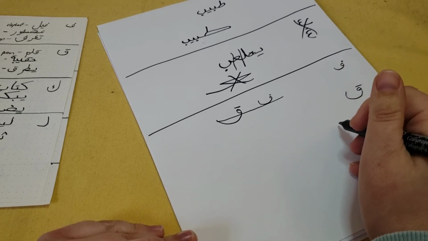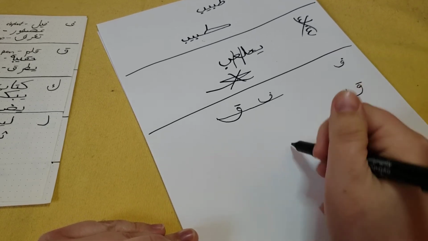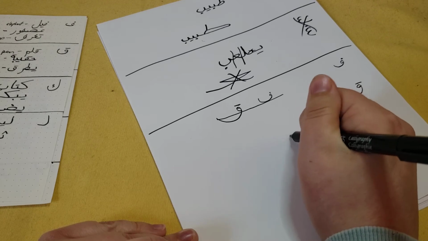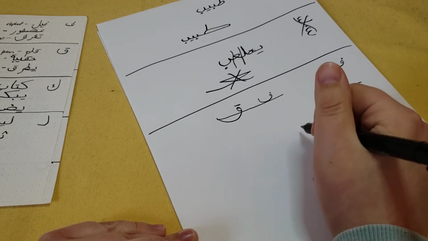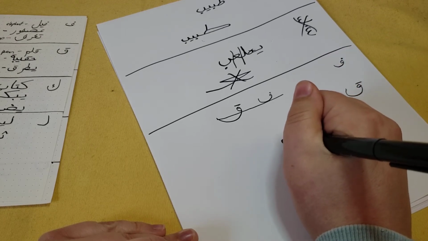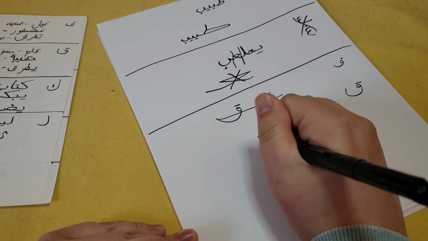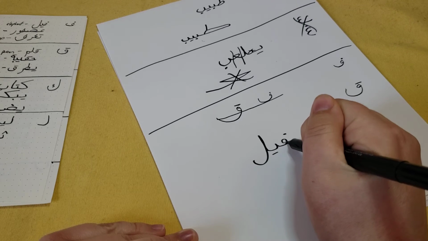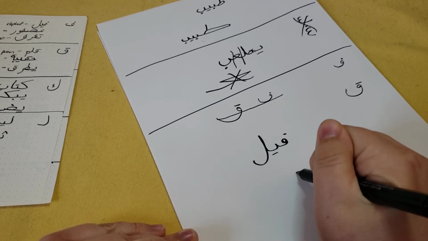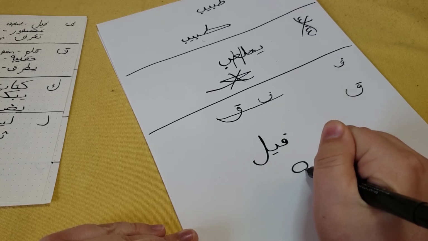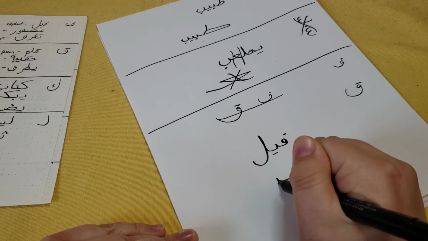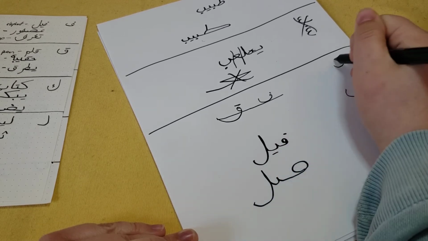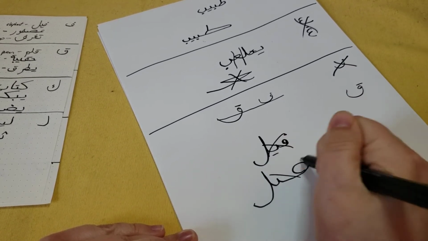So for this one, for fe, we're gonna go with the word feel, because I like elephants and that's what it means. If you try and start stretching feel, it either gets out of proportion or just looks weird. So fe is another non-stretchy letter.